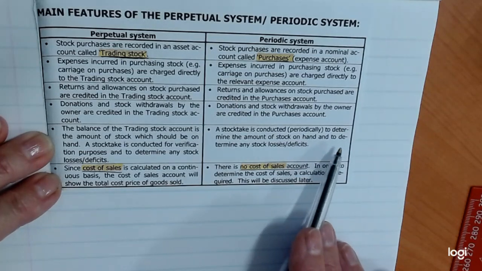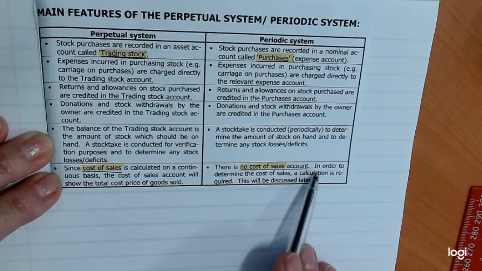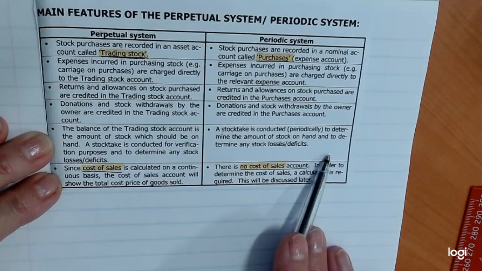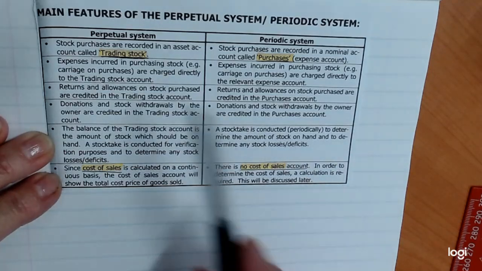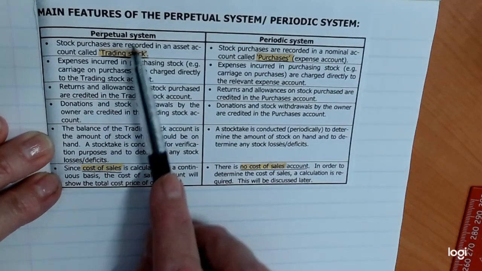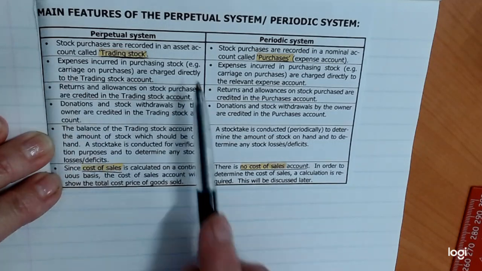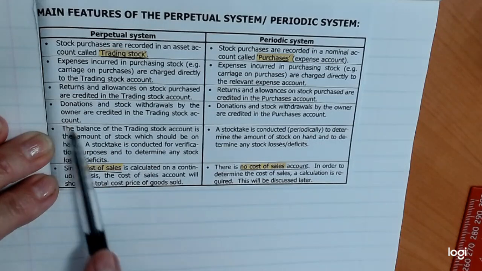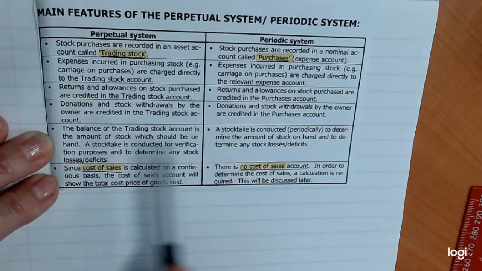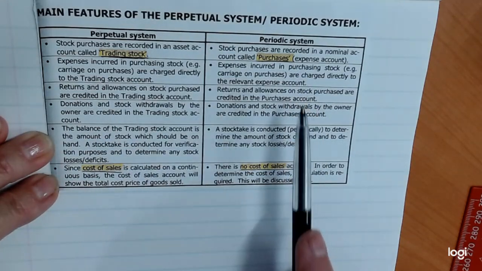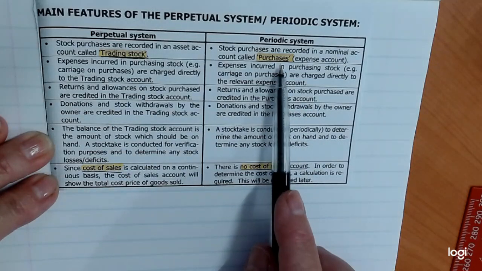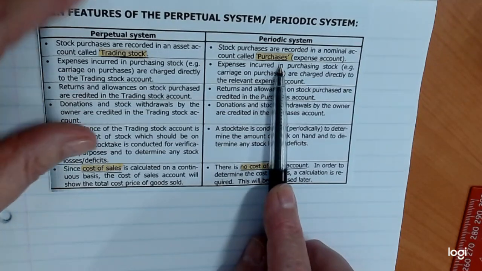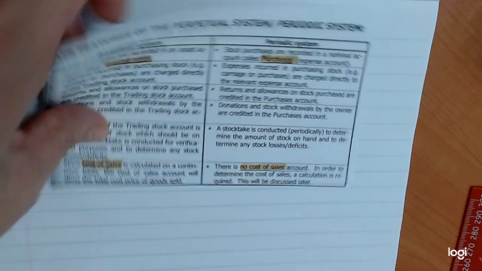So if a company uses the periodic system, we have to calculate the value of the closing stock in a different way. Now, in the first place, the trading stock in the perpetual system, we know we recorded all purchases, all sales, all returns, all drawings. All of that was recorded in the trading stock account. But in the periodic system, we will record those transactions in a purchases account. So let's start with what are these accounts that we talk about in the periodic system.